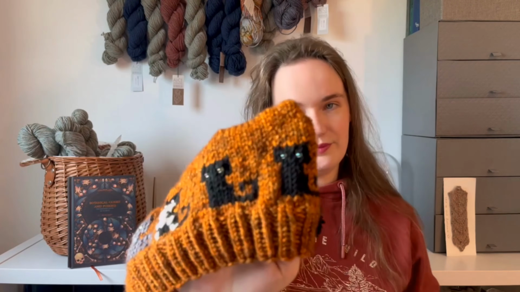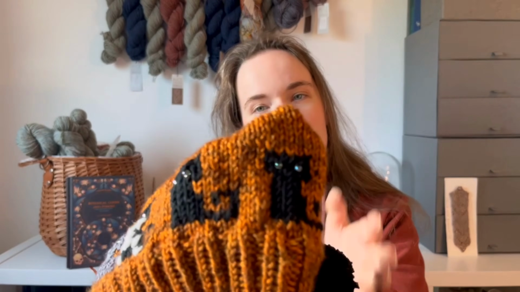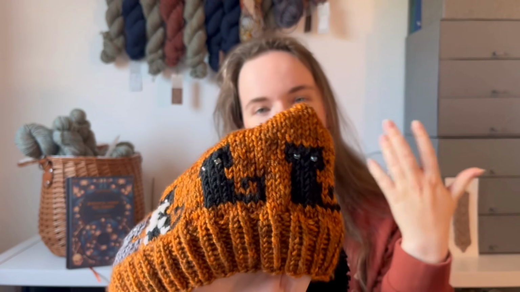So what I did, the third color would have been for the eyes, is I just used beads. Let me hold it up to you. The way you do that is just by using a crochet hook, and then you put the bead... you know what, I actually have all of this stuff, let me just get it and I'll show it to you, then it's easier to understand.